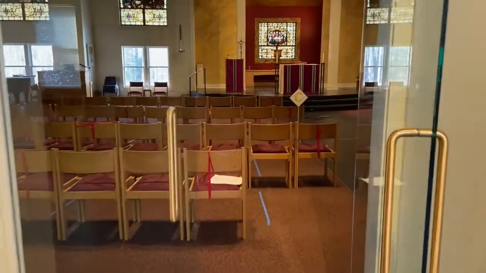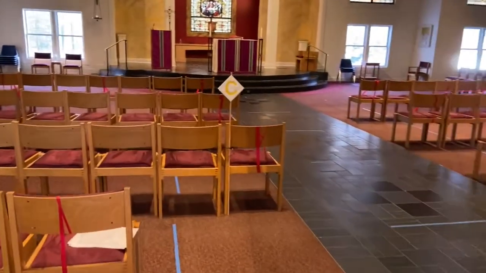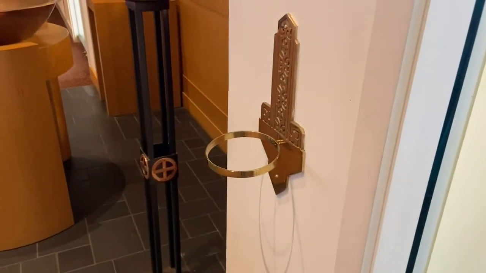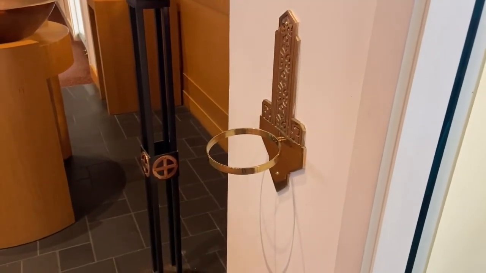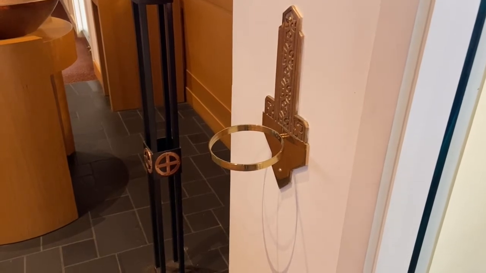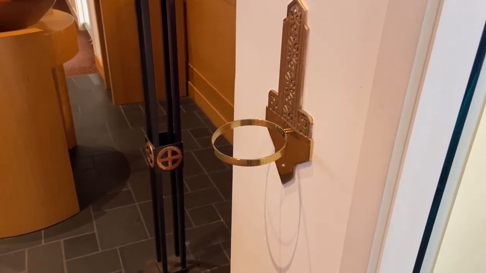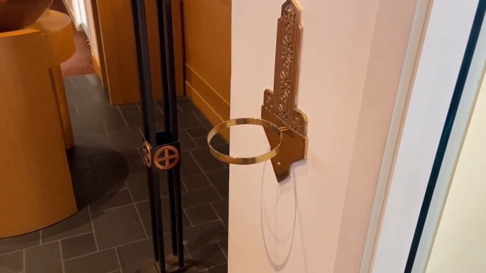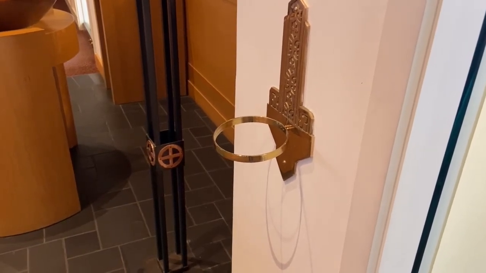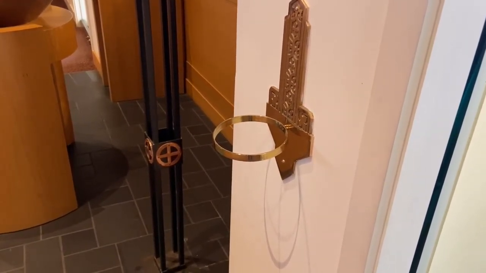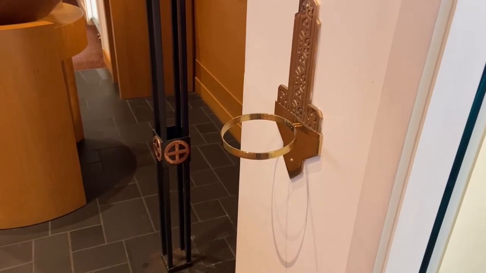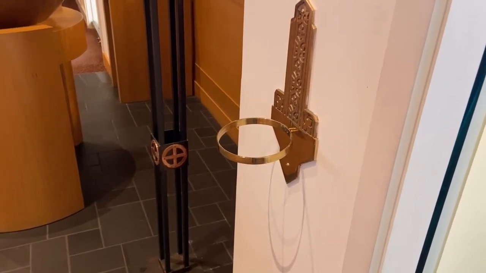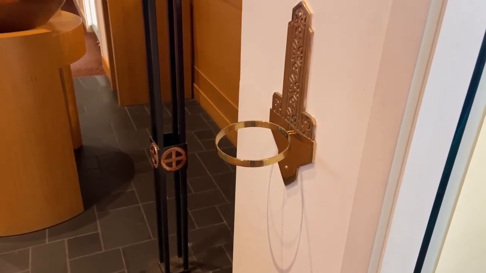So here we are, we're coming into the church. And when we come into the church, by every door is something called a holy water font. Now there's no water in there right now, and that's because of COVID-19. But normally there's a little bowl of holy water in there, and we dip our finger in the bowl, and then we make the sign of the cross and we bless ourselves. And that's to remind us of our baptism.